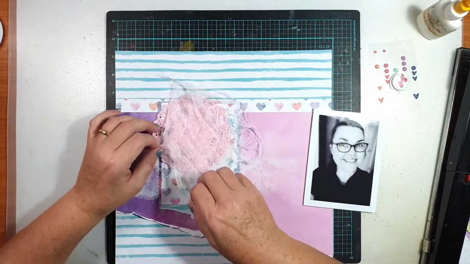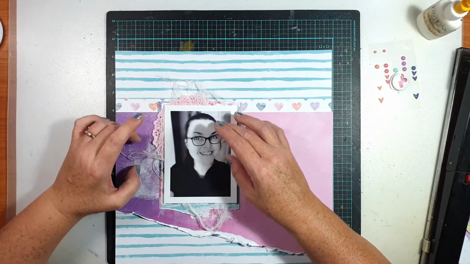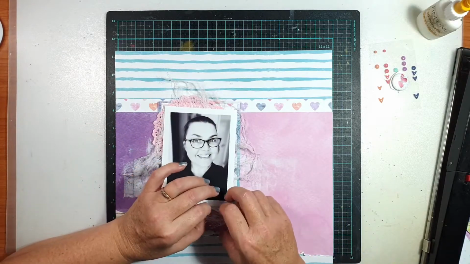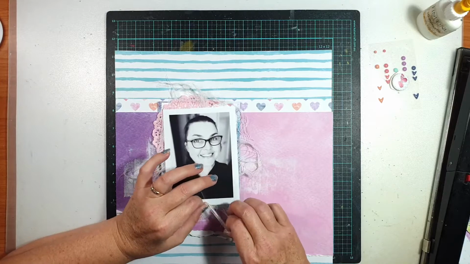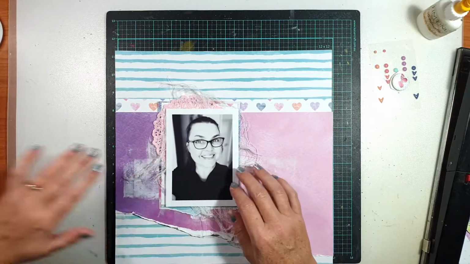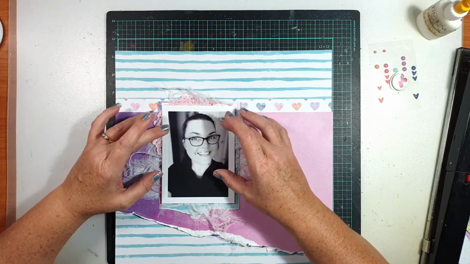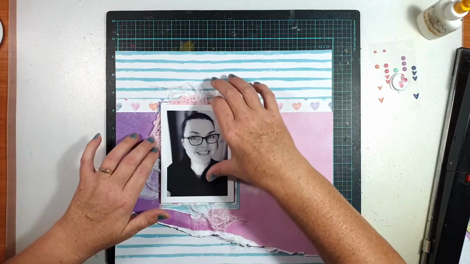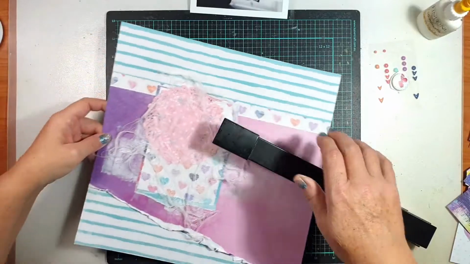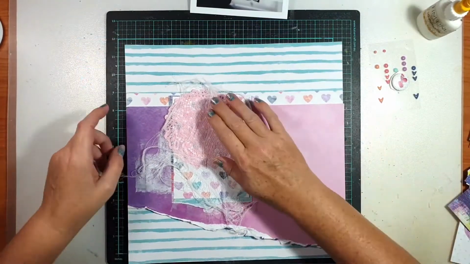So, pattern paper layers are down. I have got one of my signature paper doilies there, and I've also added some frayed gauze. Now, I have slowed down this part of the video specifically for a friend of mine, Sarah. If you're watching, that's how I do my gauze, because I did promise Sarah that I would put it in a video so she could see exactly how I fray my gauze and how I get it to look like I do. So I simply start with my sheet of gauze.